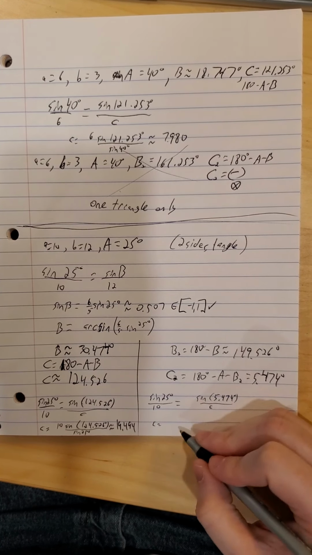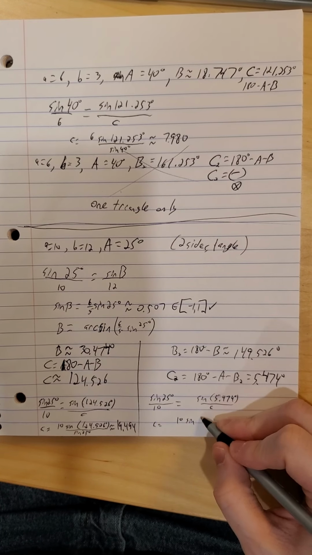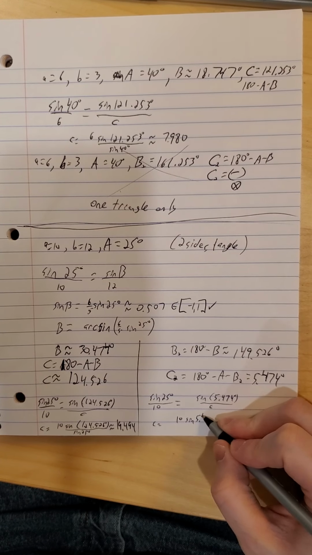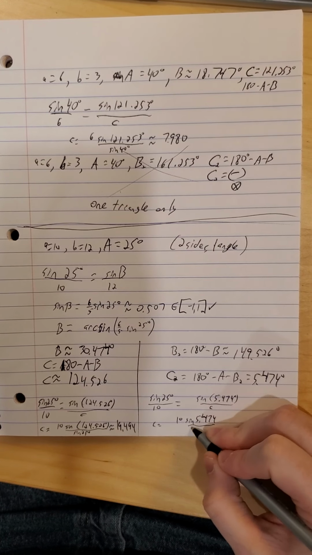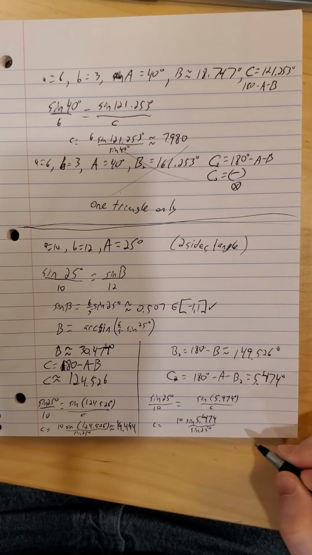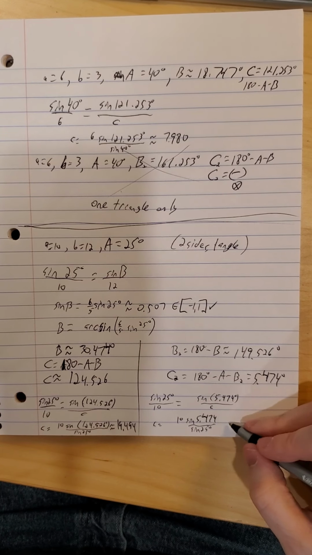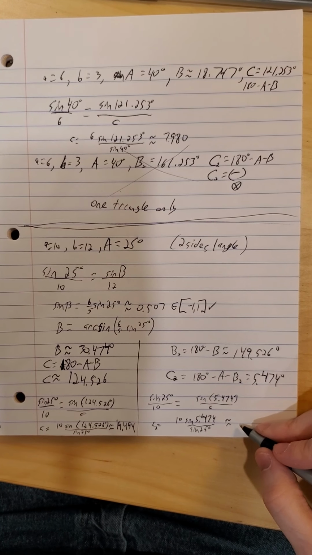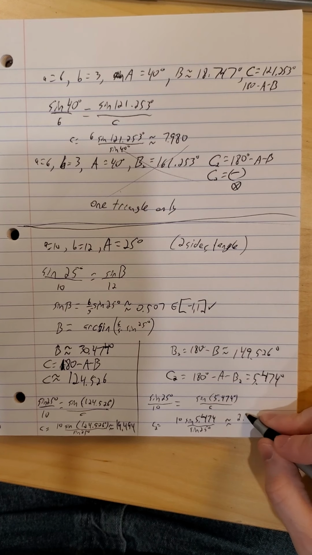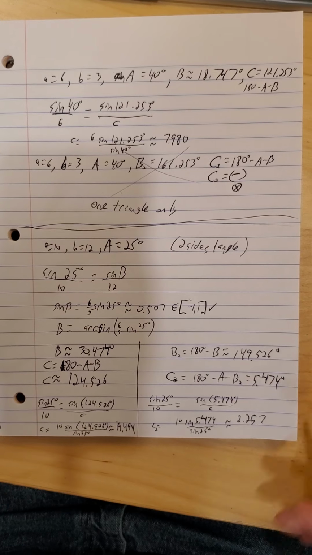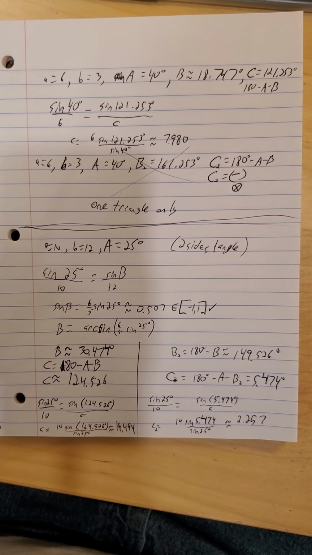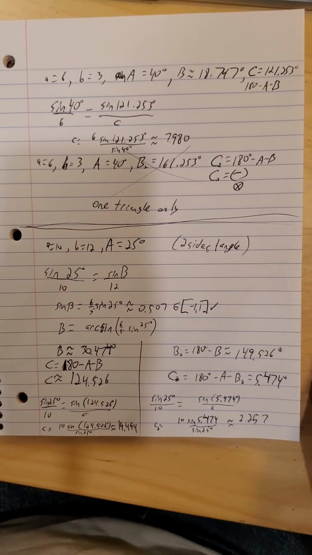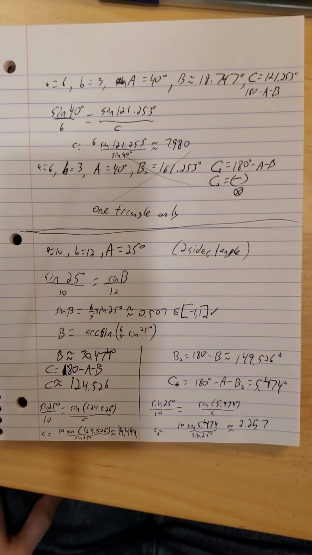So little c would be 10 sine of 5.474 degrees over sine 25 degrees. So our other possibility is that little c2 could be 2.257. So two different possibilities for this triangle.